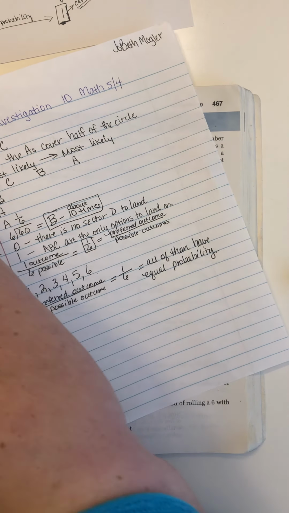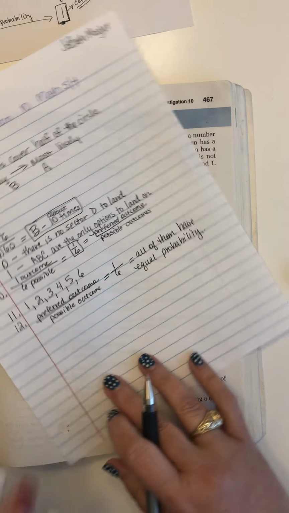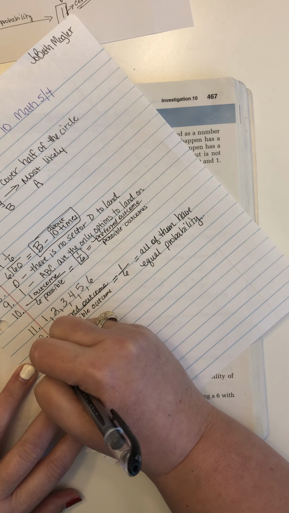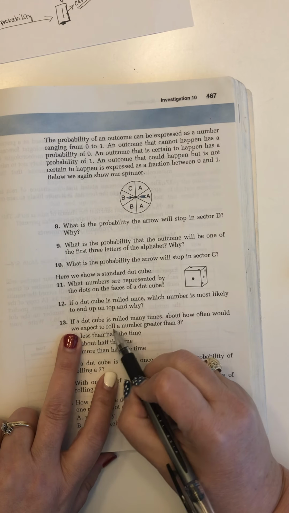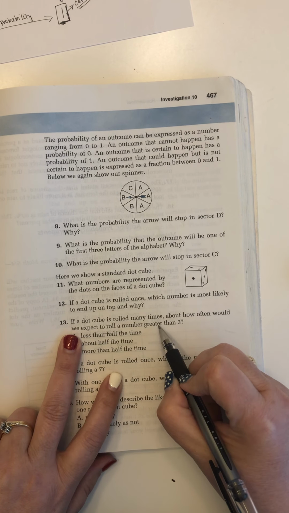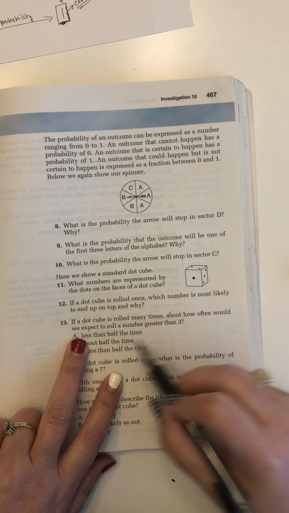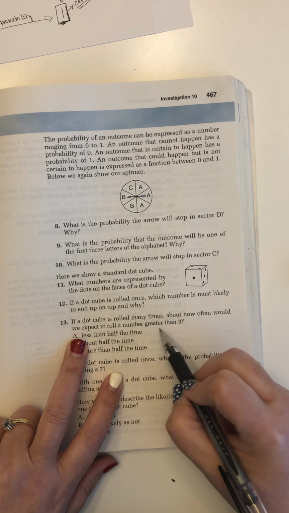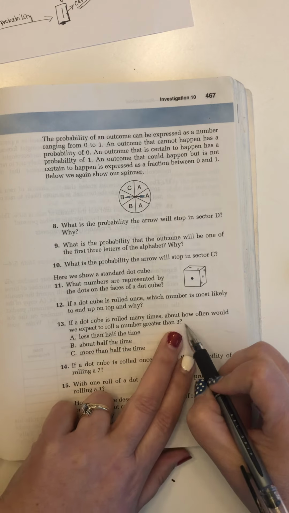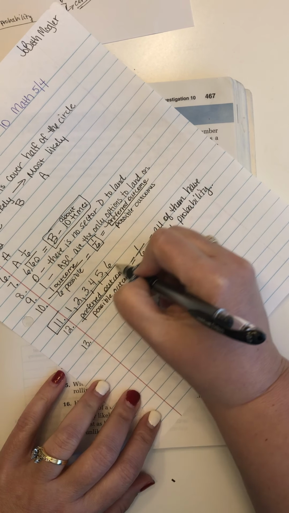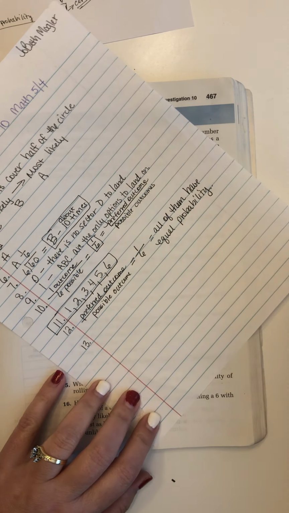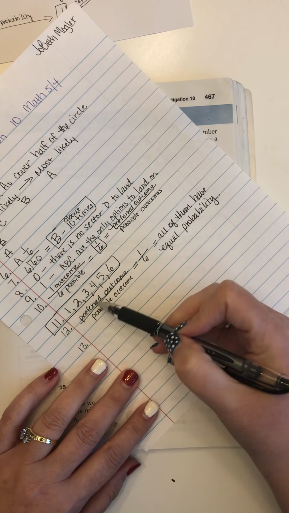Okay, so if we move on to number 13, we're still using our dot cube. It says, if a dot cube is rolled many times, about how often would we expect to roll a number greater than 3? So let's go back to our possibilities. We're going to use these possibilities a lot on number 11. These are our possibilities.